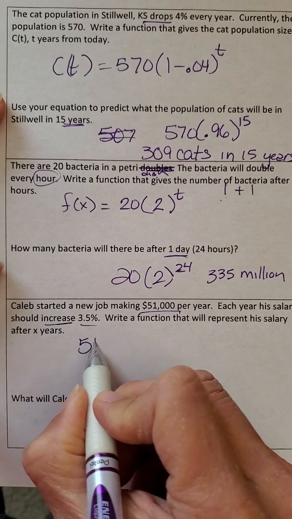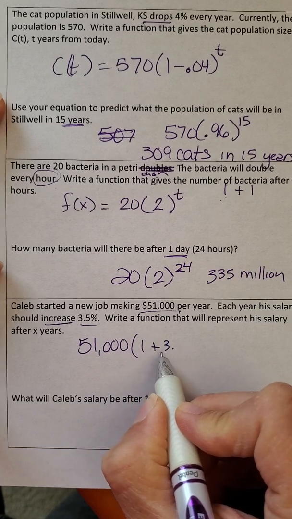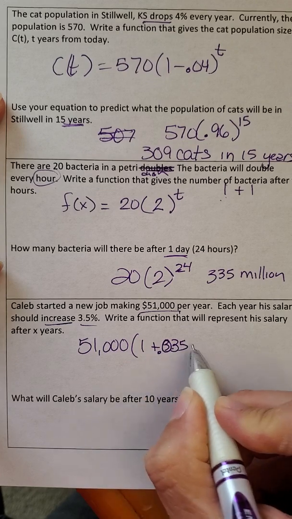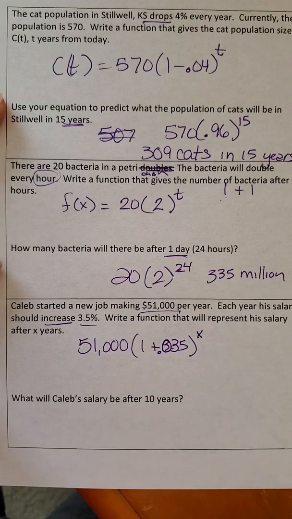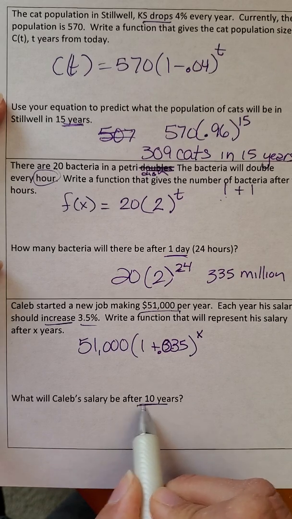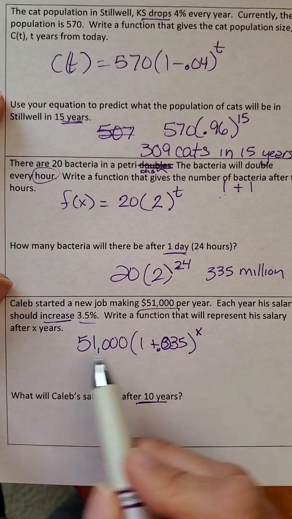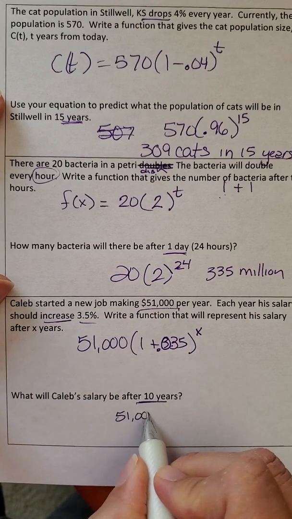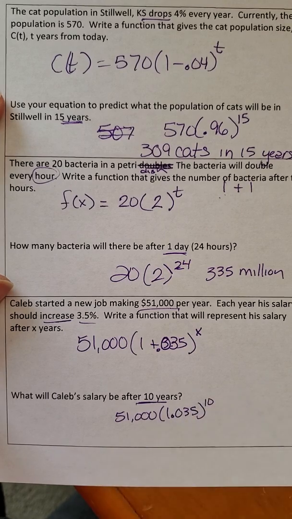So we start with 51,000. We're going to increase it 3.5%, which I need to change to a decimal. And we have X years. So here's our model. It says after 10 years, what should his salary be? Okay, so all we have to do is put 10 in there, right? Years, we're good. So 51,000 times 1.035 to the 10th power.